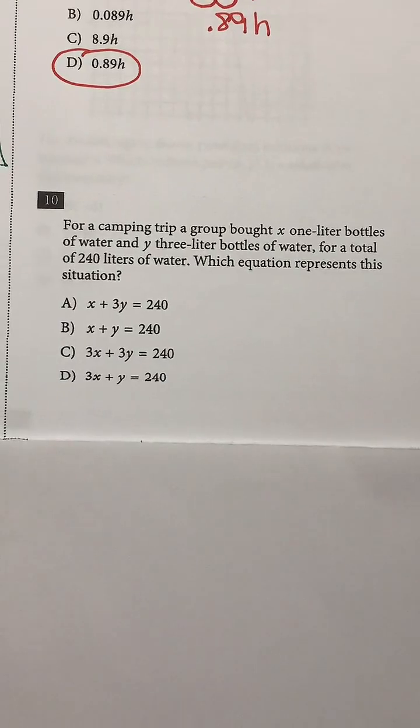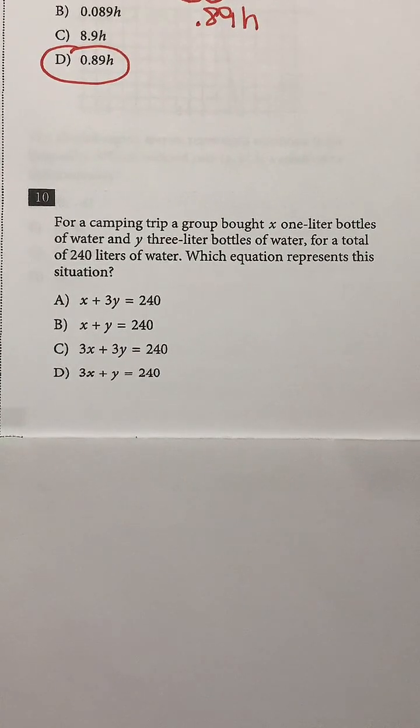Okay, for a camping trip, a group brought X 1-liter bottles of water and X 3-liter bottles of water for a total of 240 liters of water. Which equation represents this situation? Is it A? Is it B, C, or D?